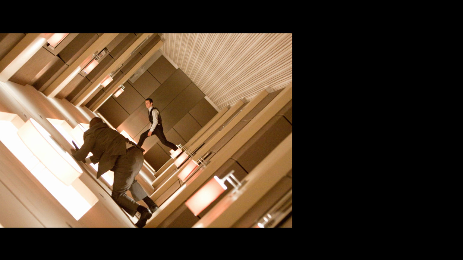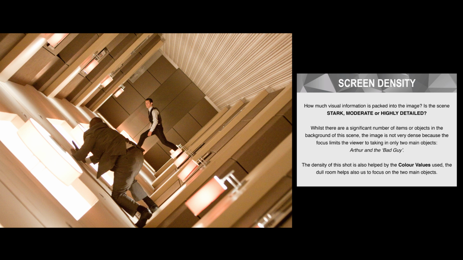The next element we're going to have a chat about, guys, is screen density. So how much is actually packed onto the screen there? Whilst this one might look like there's plenty going on with the lights, the pictures, the paneling, it's not actually that dense. I guess if you look at it as though you were walking down a normal hallway, that's what you would expect to see. So the idea with screen density is how much has the director crammed in there? How much is actually pushed onto the screen there? How much extra space is there around? And I guess in this case, guys, it's not very dense.